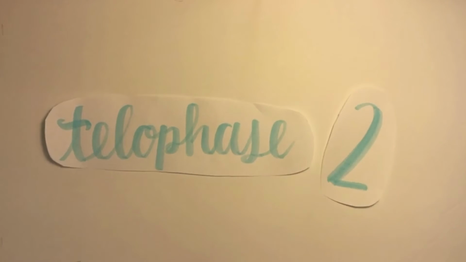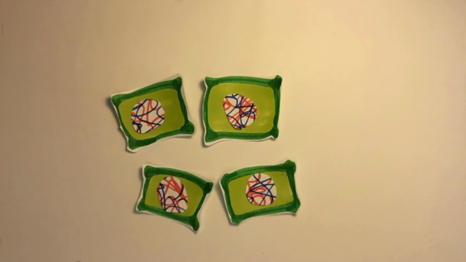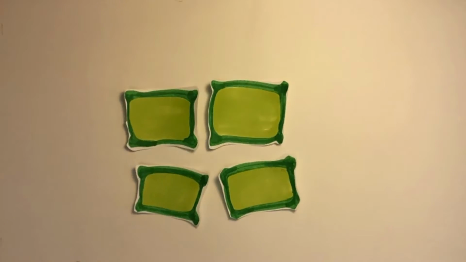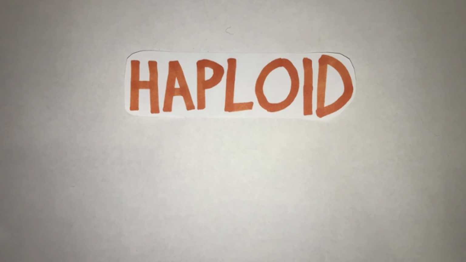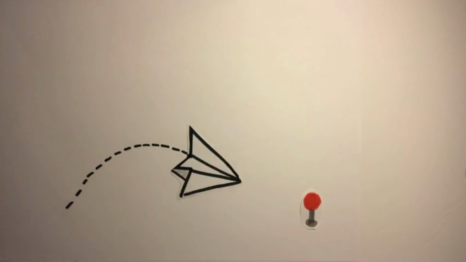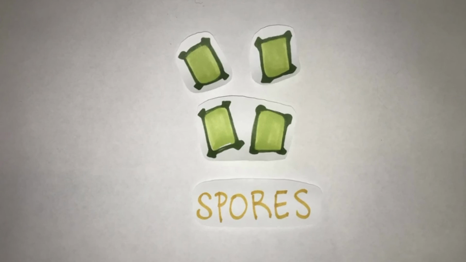In telophase 2, nuclei in the cells reform and chromosomes revert to chromatin. Cytokinesis occurs via a cell plate and 4 haploid daughter cells are produced, each genetically different from the other. Here we end our journey through meiosis, with 4 non-identical plant cells that are called spores.